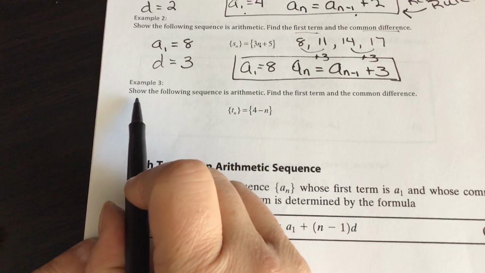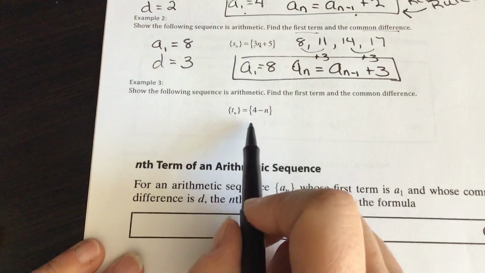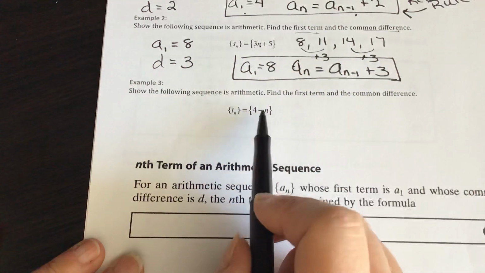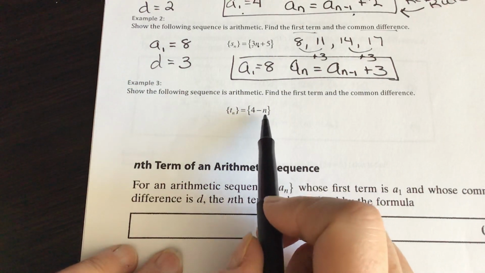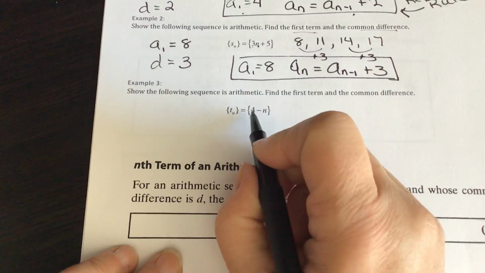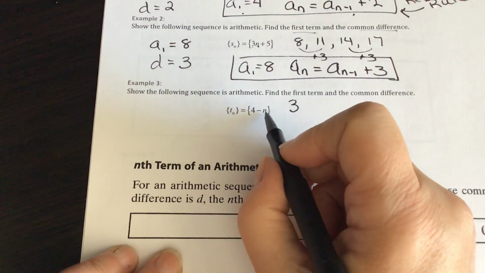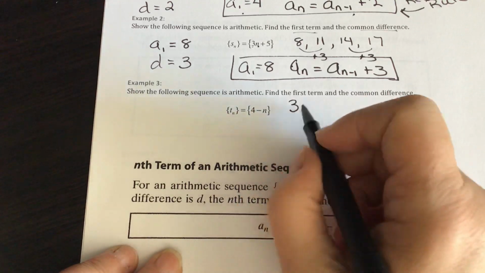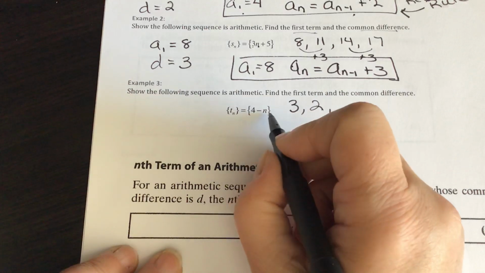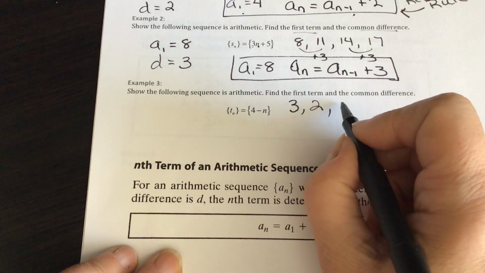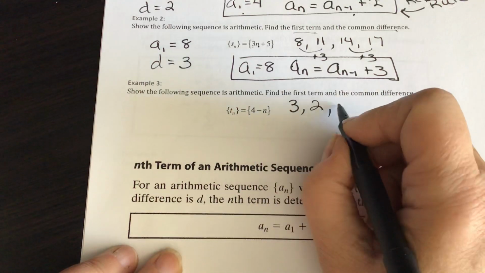So example 3 says to show the following sequence is arithmetic. So we're going to do just like we did up here. Let's make a list of terms, starting out the sequence. So if n is 1, I have 4 minus 1 is 3. If n is 2, 4 minus 2 is 2. If n is 3, 4 minus 3 is 1.